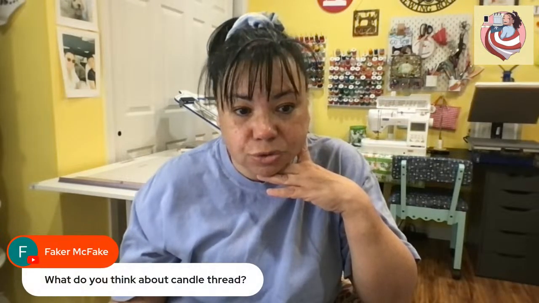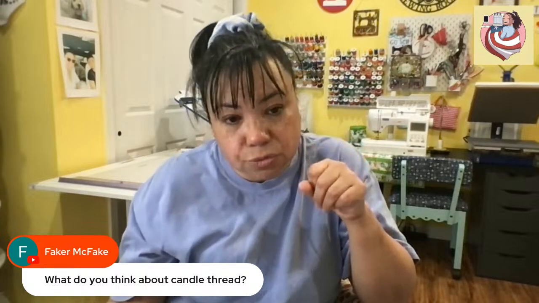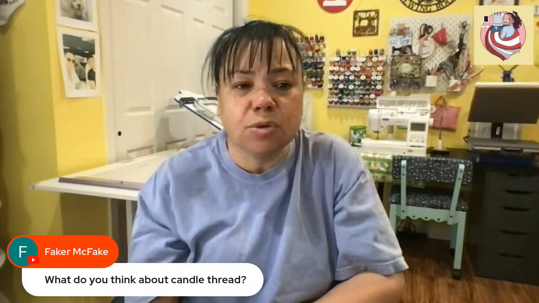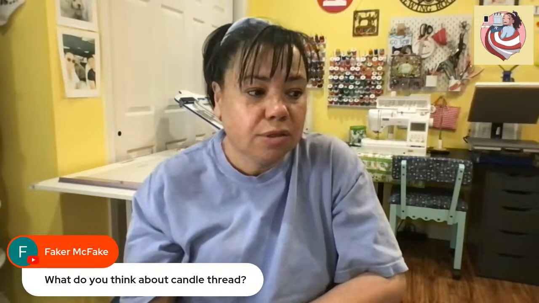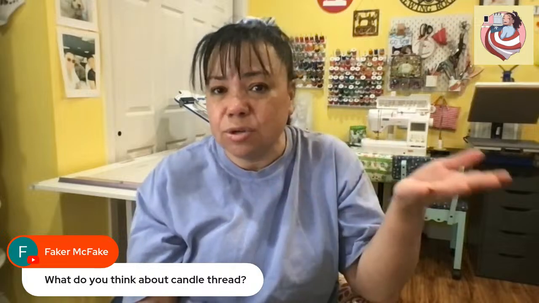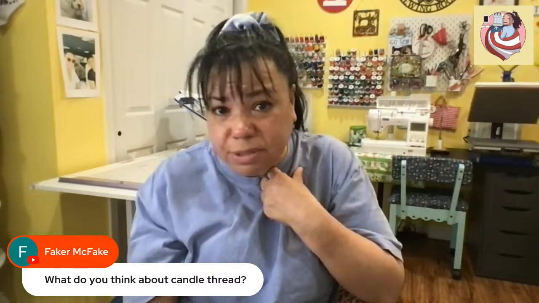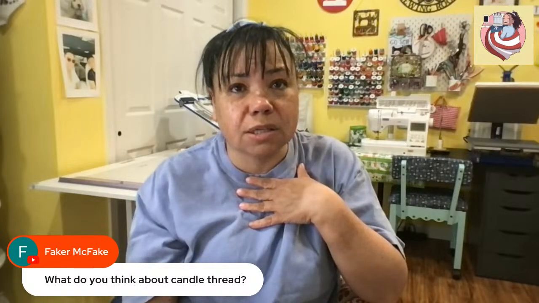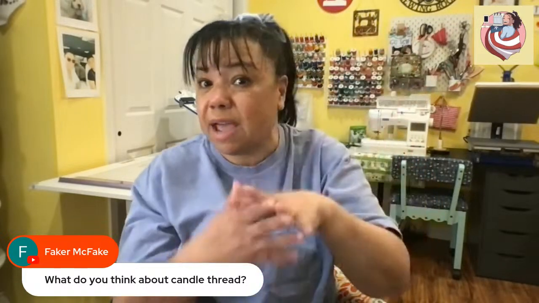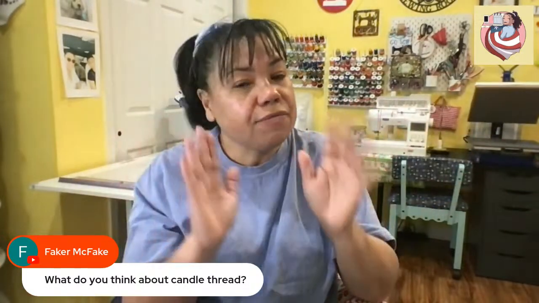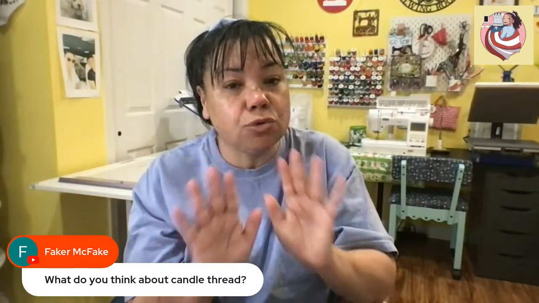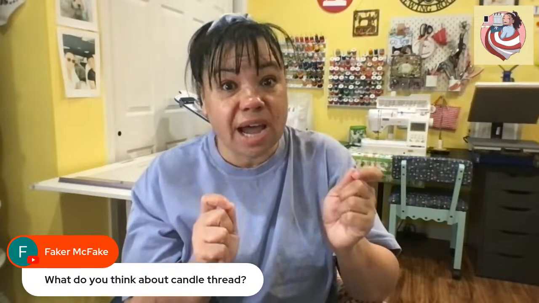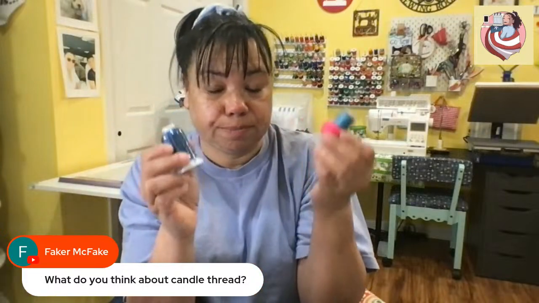What do you think of Candle thread? I do have Candle thread. The thing with the Candle thread was the shipping, but I know a lot of people use it, and it seems to be good. I don't have any problems with it. I even have their color chart, and they have a lot of colors. I have not bought replacement colors from them, so I don't know how stable they are with their colors. If they change their dye at all, I don't want to have that situation.